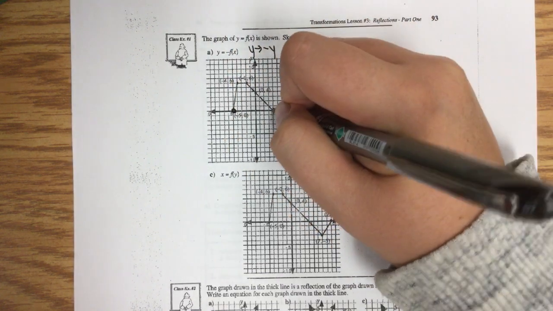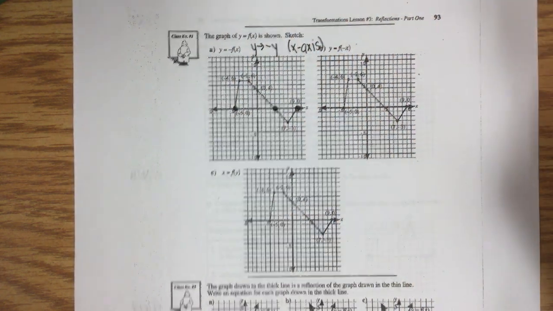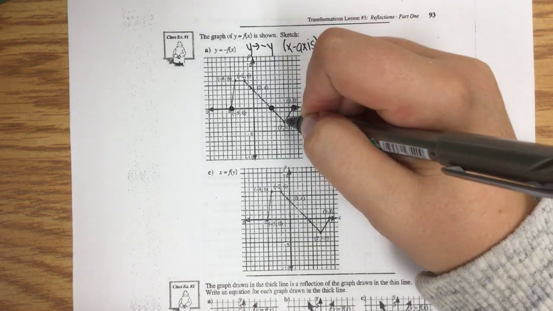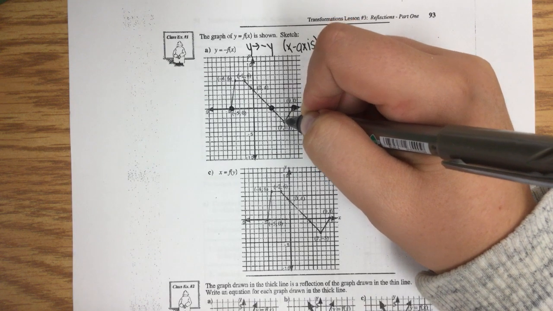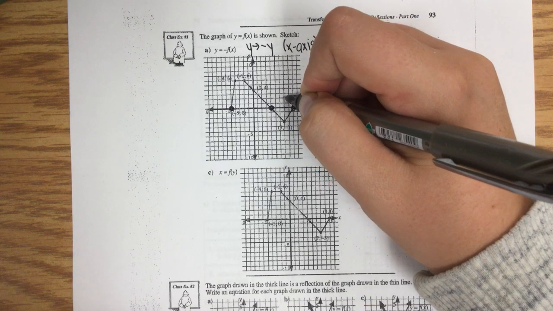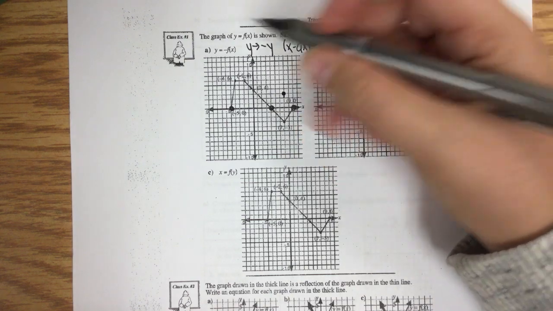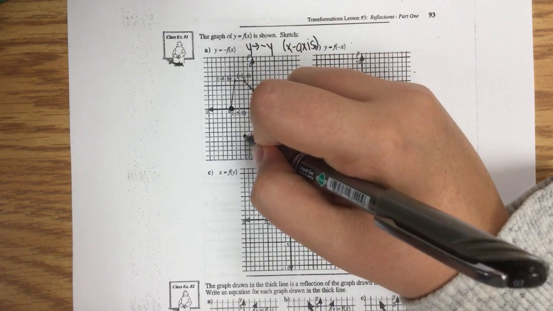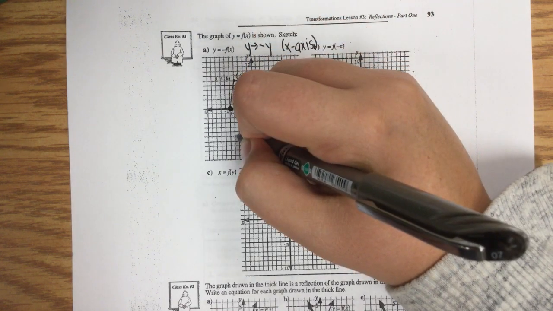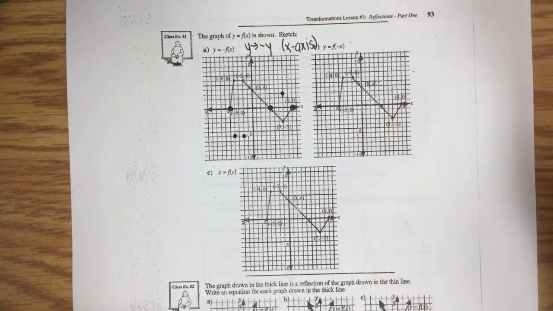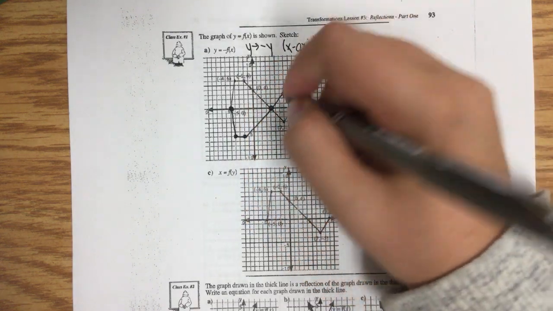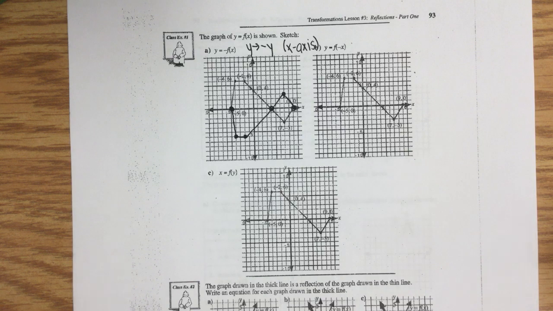I go right ahead and color in the 3 points on the x-axis to tell myself that they would be invariant, and the rest of them I take across the x-axis. So this one is 3 away, so I go 3 up, right there. Okay, from here, positive 6 will go to negative 6. And again, until I have enough coordinates to draw the graph. And I've reflected it across the x-axis.